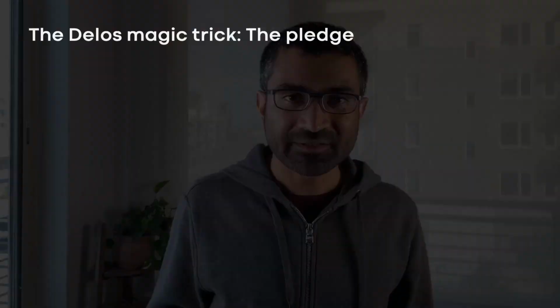Well, the Delos magic trick is something like that, except instead of a rabbit, we have Zookeeper. So in step one of the trick, I show you something somewhat ordinary. What that is: we take Zookeeper and we layer a table API on top of it. So here's what we did.